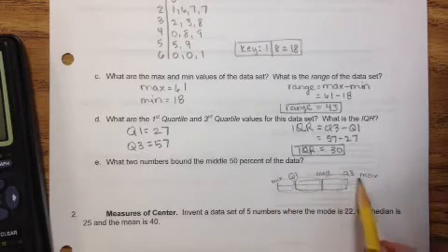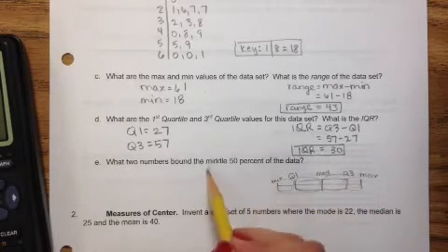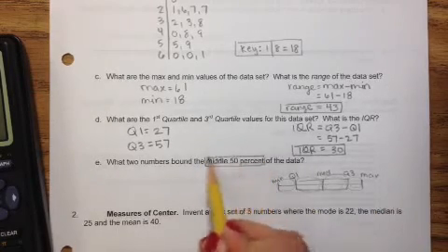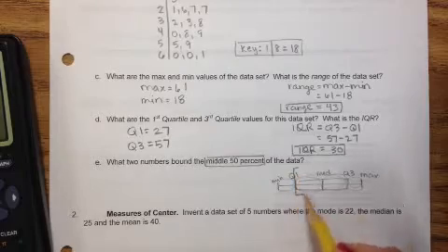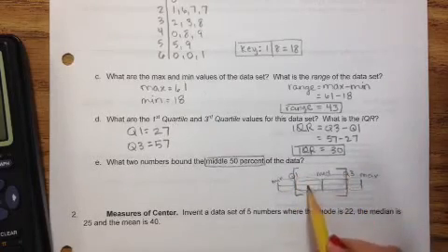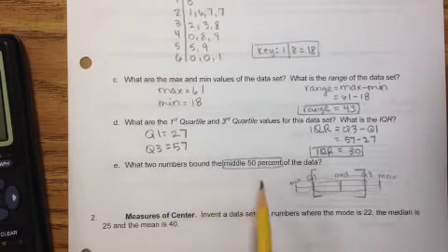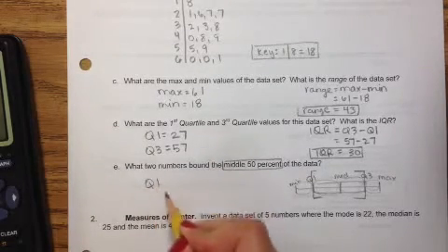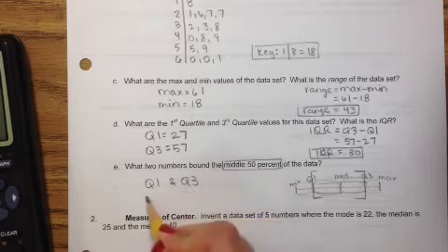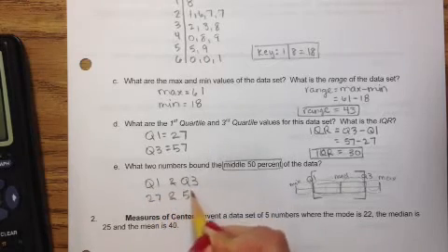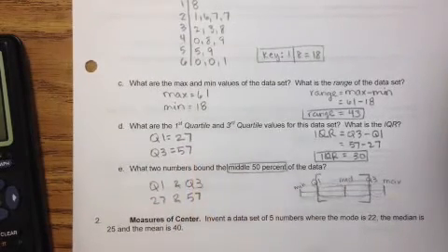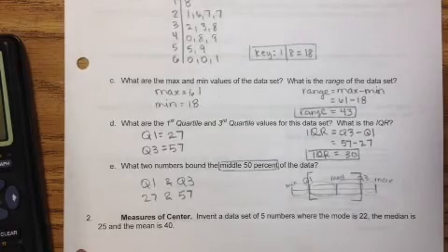This part holds 25, and this part holds 25. So if we're looking for the middle 50%, that means we're looking at this 25 and 25, this middle 50. So the two numbers that bound the middle 50% are Q1 and Q3, or 27 and 57, which is what we found up here. Okay? All right, so that's that one.